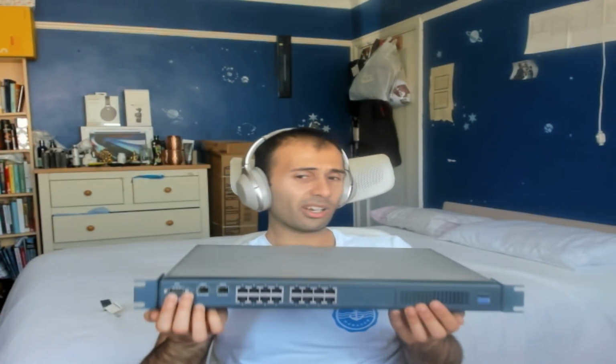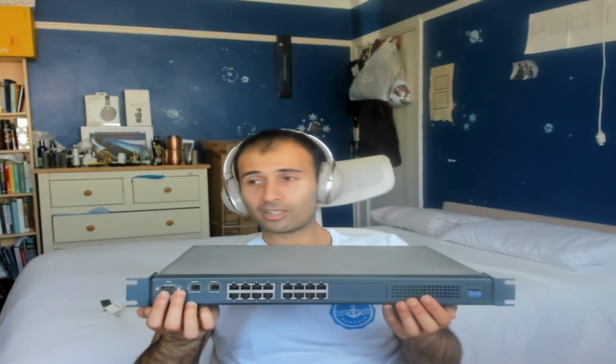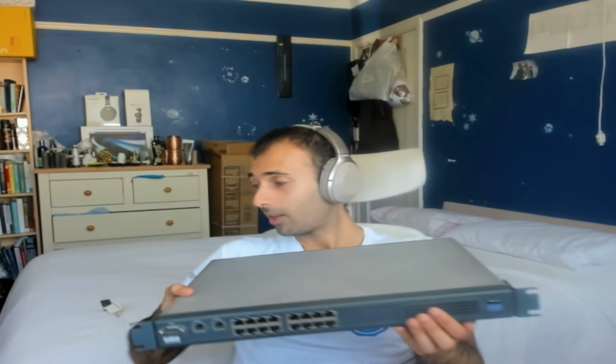Now, this is a slightly older switch, and because of that we have what's called the serial connector. This is where you have your baud rate, your 9600, your 1 stop bit, your flow control, all of that good stuff. The way that you do that is with a connector. I don't have one on me at this point, but I'll show you. Actually, give me a second, let me go and find one. I have one.